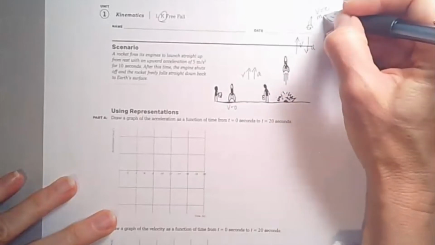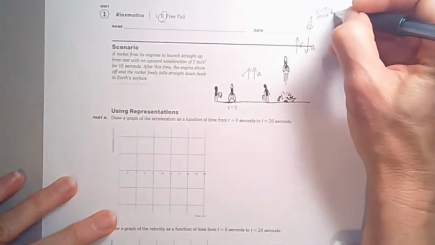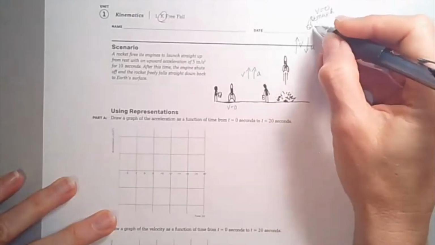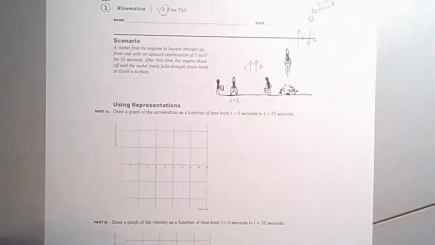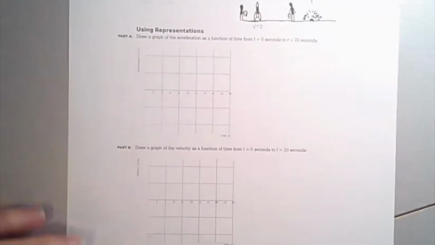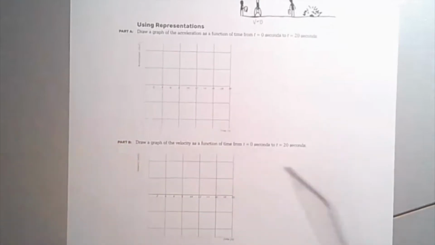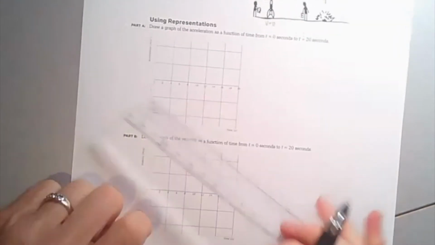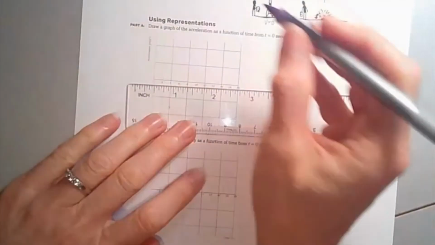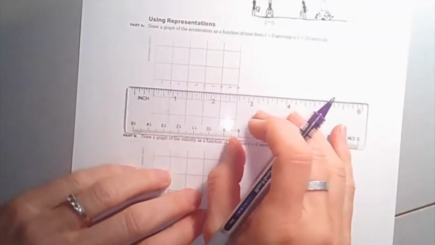And this is at max height. And then it'll turn around and fall. Okay, we already drew a velocity versus time graph for the first 10 seconds, and that's not going to change. It's accelerating at 5 meters per second squared.